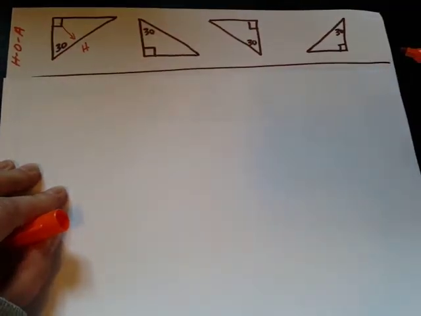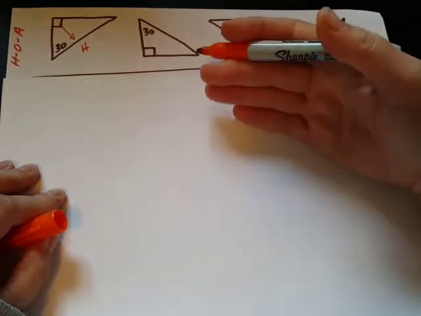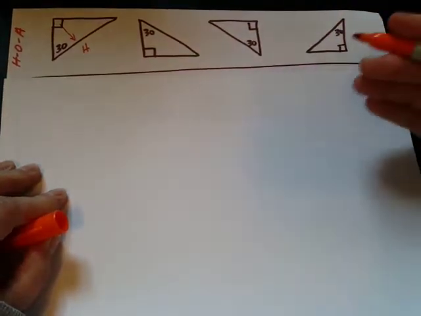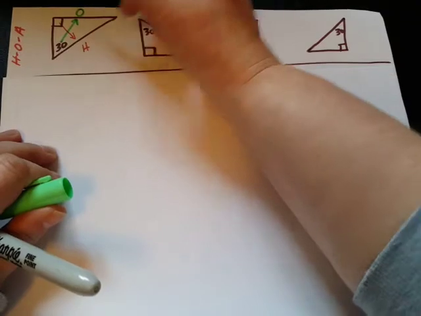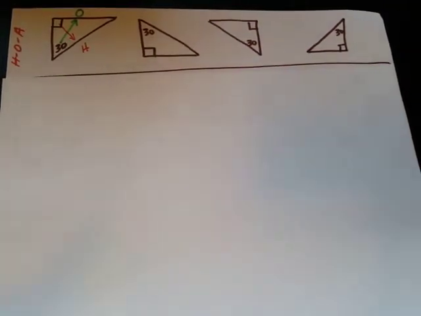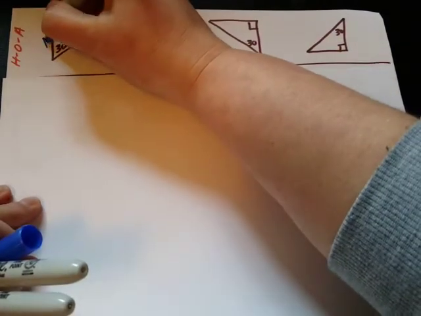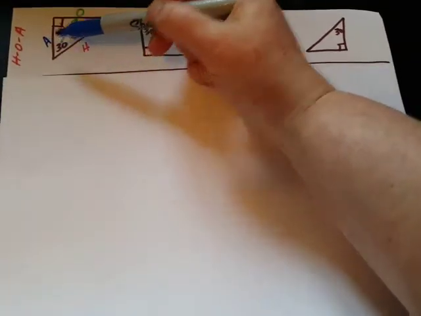The second thing we're going to label is the O for opposite. So we go from the angle that's given, because there's always an angle that's given or one that we're finding. And we're going to go, let's use a different color. We'll go like this. So we'll call that O for opposite. And the one that's left over, because there's always going to be one side left over now, we can just call A for adjacent. And that means it's beside the angle.